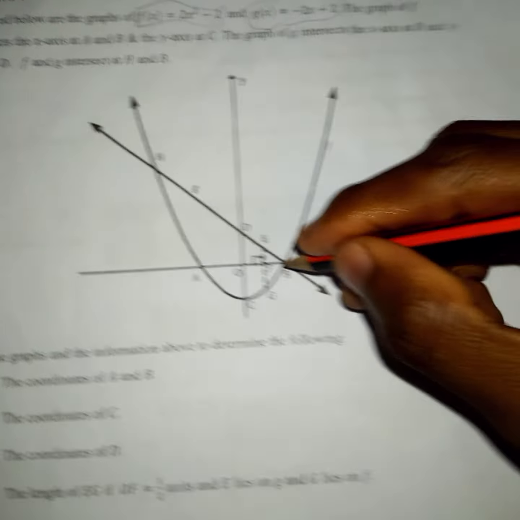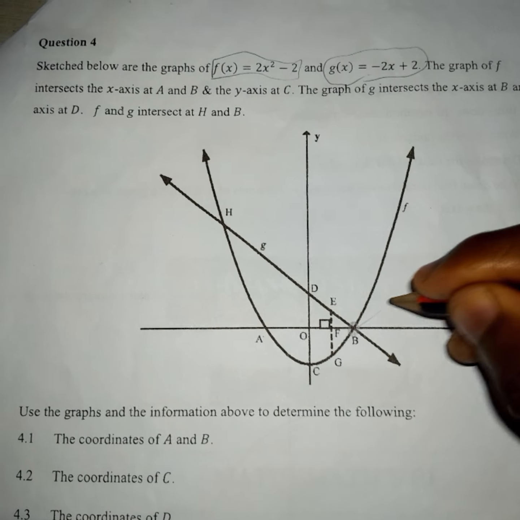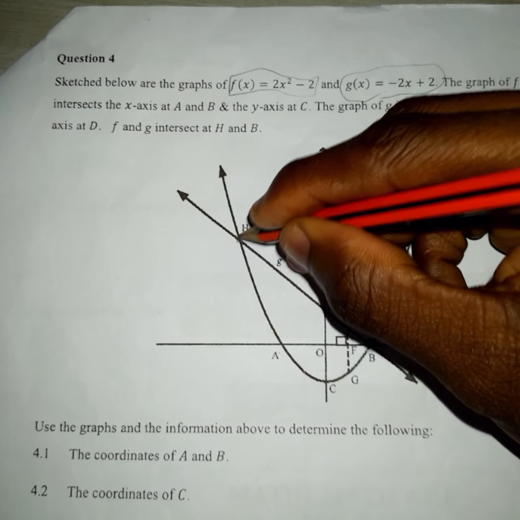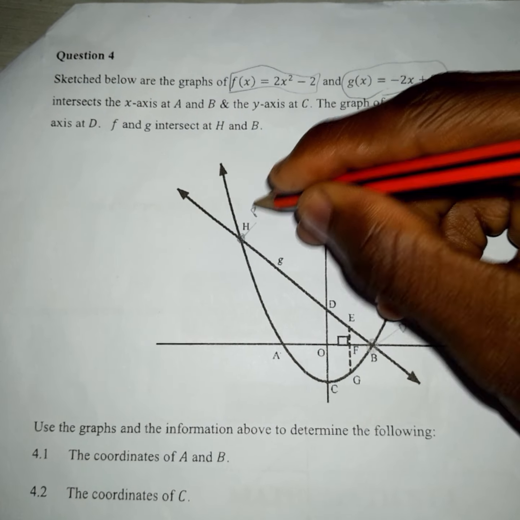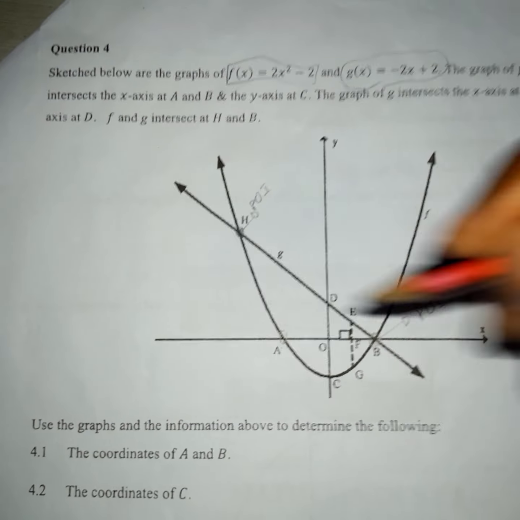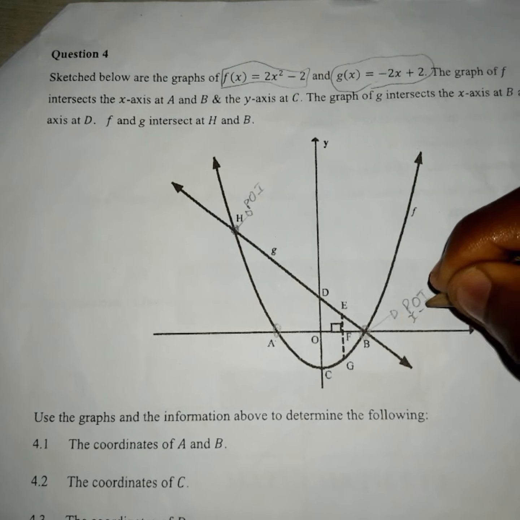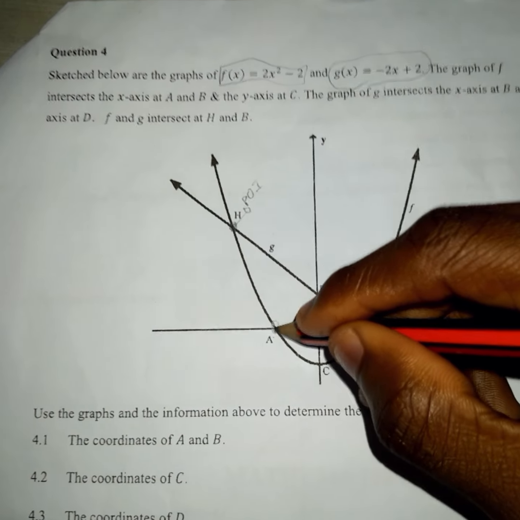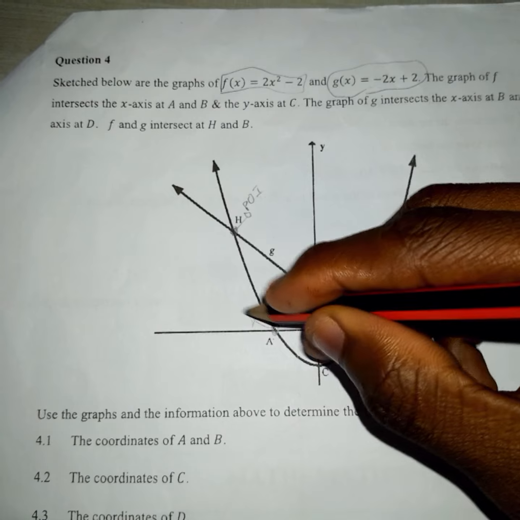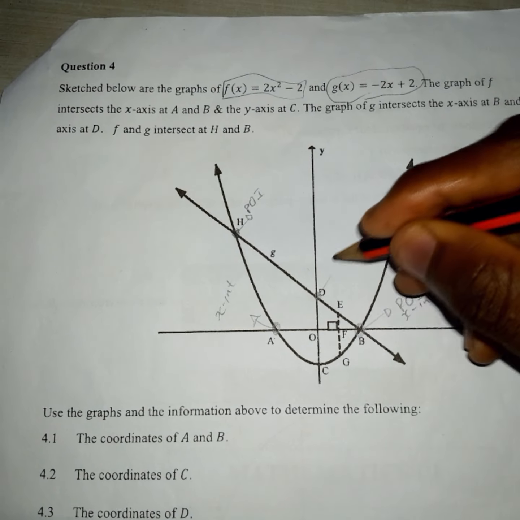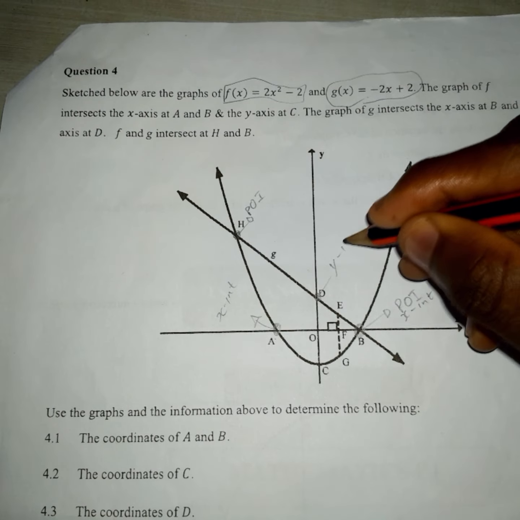So now, these are the points of intersection. It's the point of intersection between two graphs. I'm just going to write POI, which is the point of intersection, and it's also an x-intercept of both graphs. And here we have also an x-intercept, and this is our y-intercept.